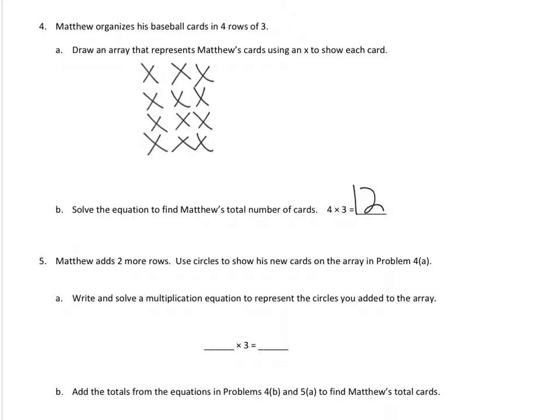Matthew adds 2 more rows. Use circles to show his new cards. Okay, so we're going back up to this array that we've already done. And we're going to add 2 more rows onto this array. And we're going to use circles to show that it's different. If you want to, you can change your pen to a different color so you can see that they're different. Whatever helps you see that this is adding to what we already have.